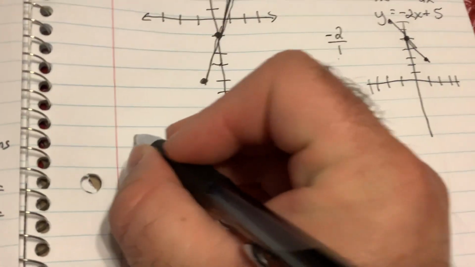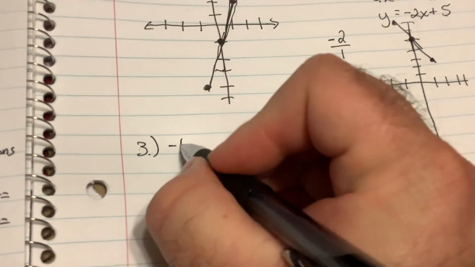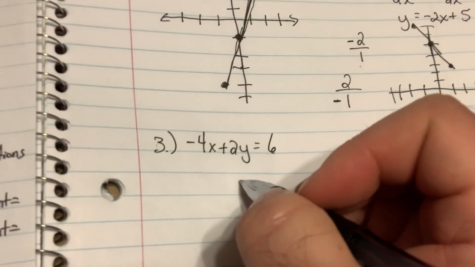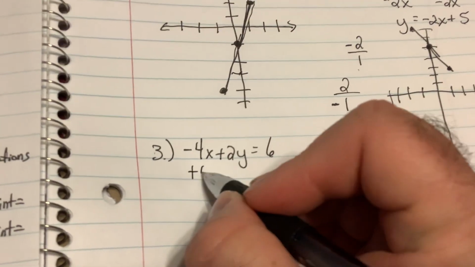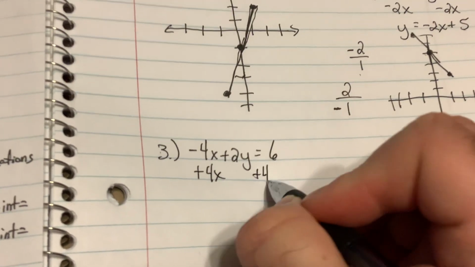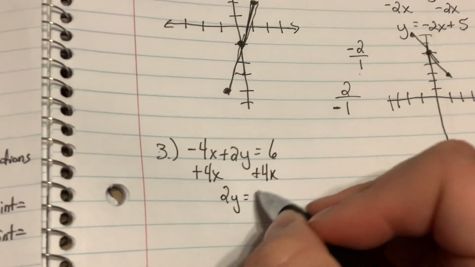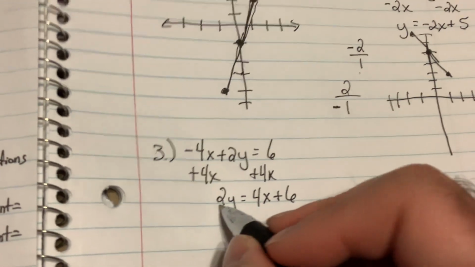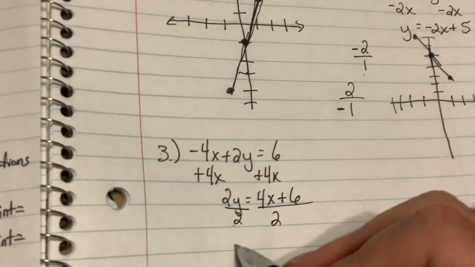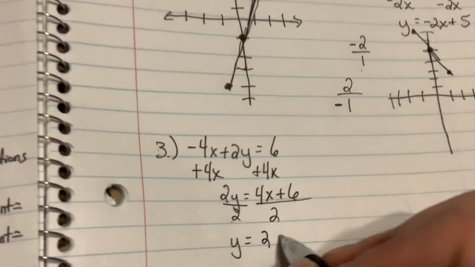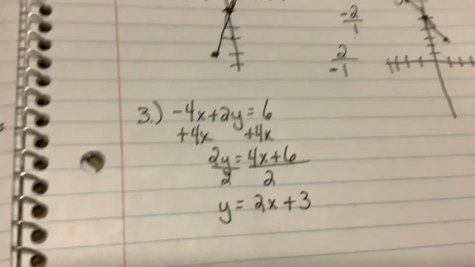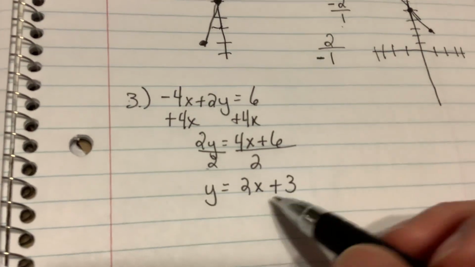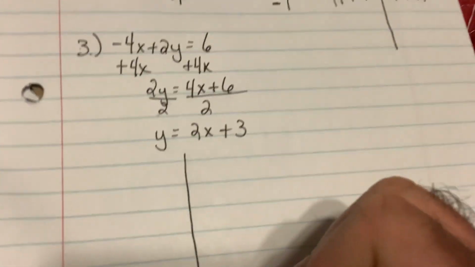Number 3. Okay, there's a couple other things we got to do to put it in y equals mx plus b form. So we've got to move the 4x over. Okay, I just had it cut in line. And then I got to get rid of this 2. Make sure you divide both things by it. Okay, so I divided the 4x and I divided the 6. So now I'm in y equals mx plus b form.